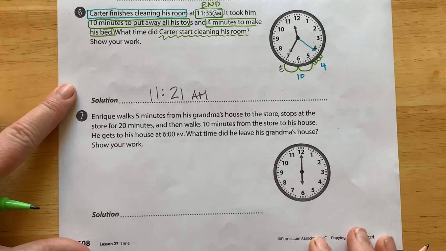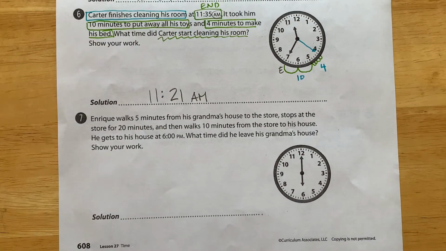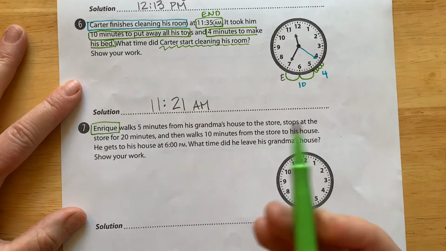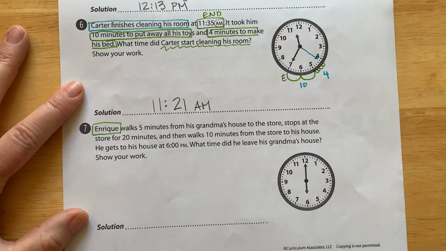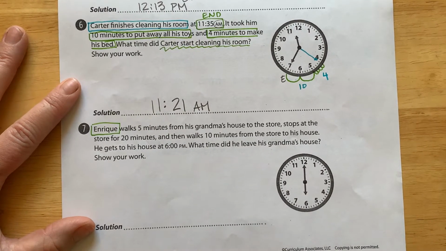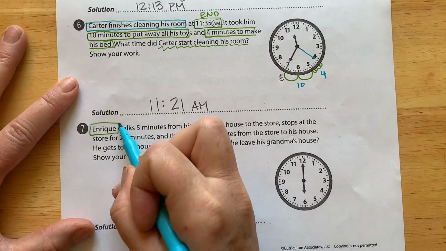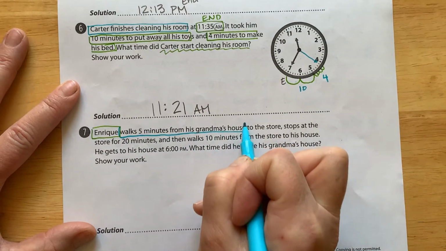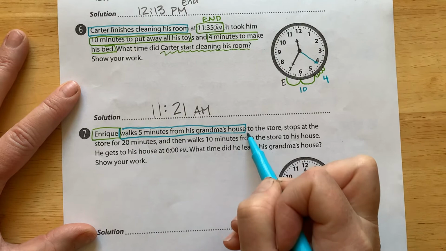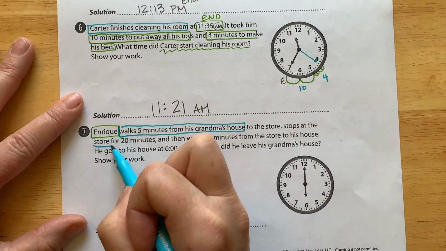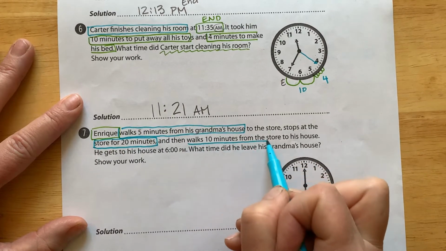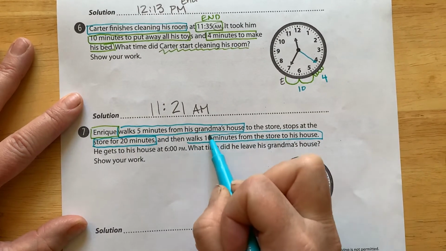Let's go ahead and take a look at number 7. You should have tried this one as well. And you should have noticed that this is about Enrique going to his grandma's house, and he's doing some chores. So let's see what they give us. He walks 5 minutes from his grandma's house to the store. He stops at the store for 20 minutes, and then he walks 10 minutes from the store to his house.